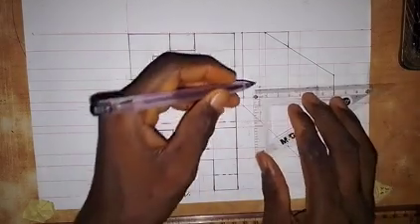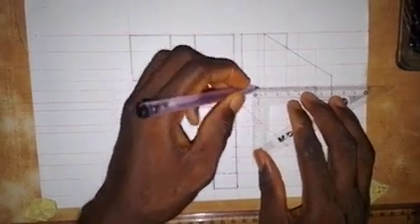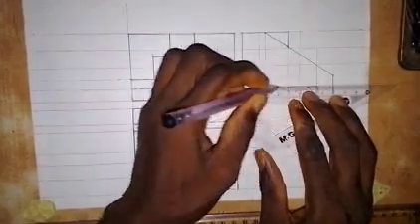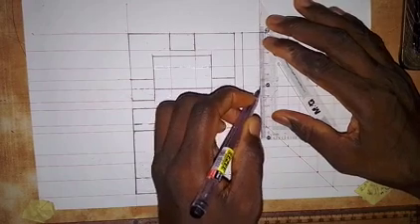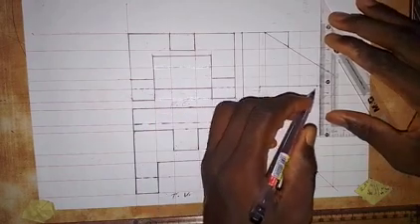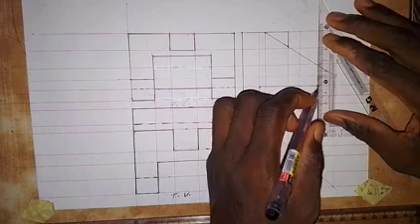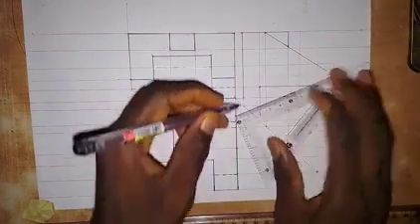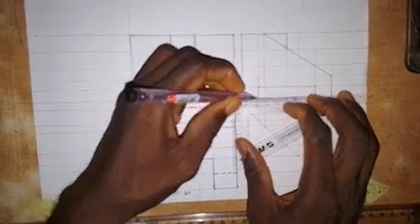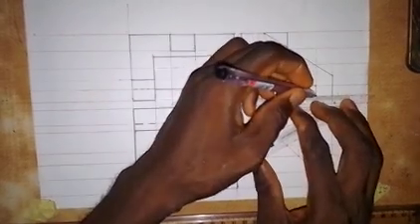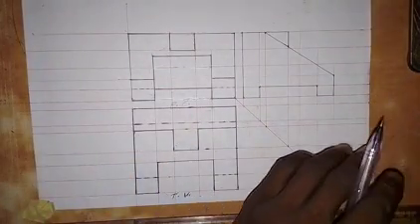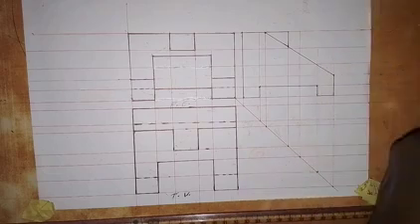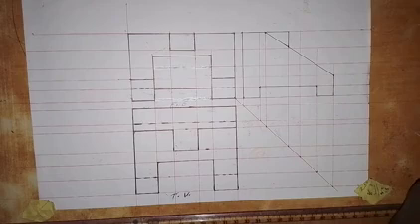We are going to join this line together like this, and this one is a vertical line, a thick line, and we also have this as a thick line. So make this line a thick line, and make this also a thick line. So what else do we have here that we need to draw?